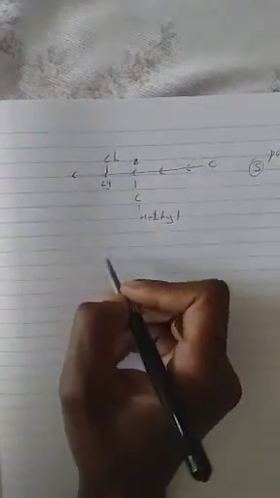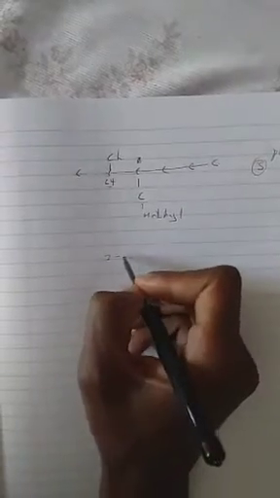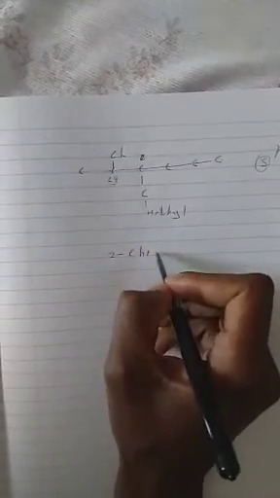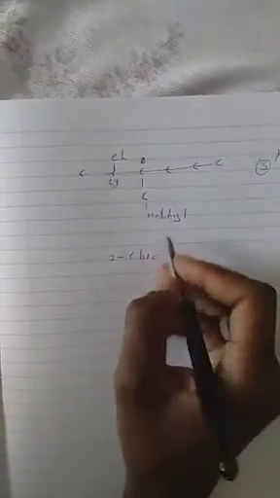So it's going to be 2-chloro, or chloride, whatever it is.